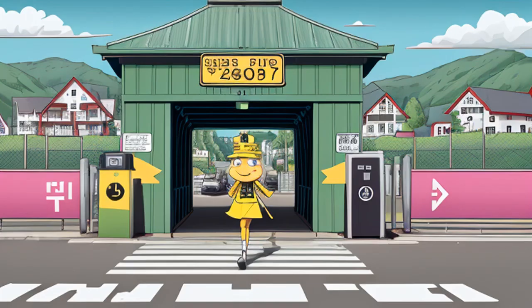You might think this is just a quirky local legend, but it's actually a mirror of our own modern struggles. We're all navigating a world full of distractions, deadlines, and unanswered questions. This story isn't just about a toll booth, it's about how we deal with the chaos of everyday life. It's a metaphor for the choices we make when faced with uncertainty.